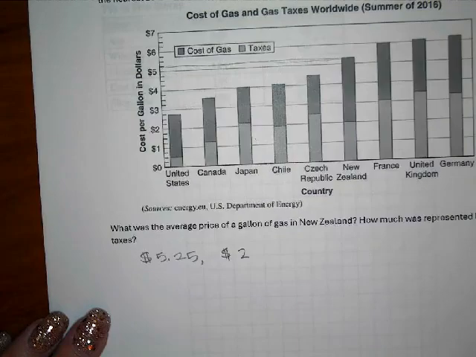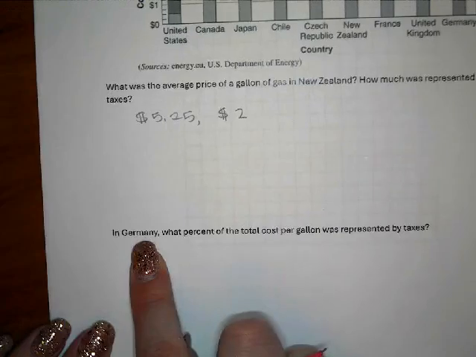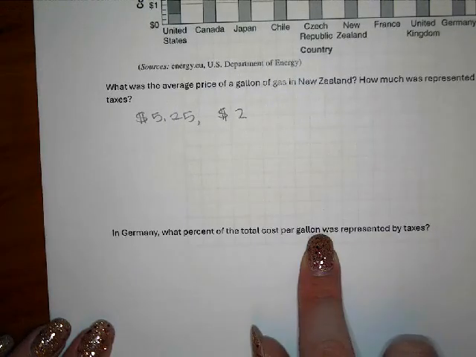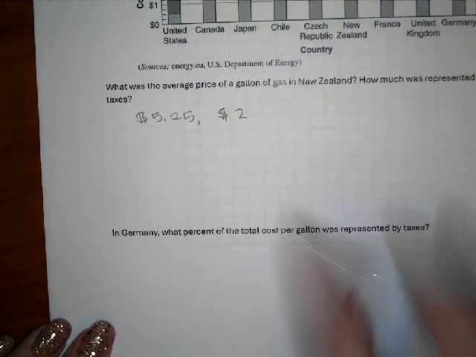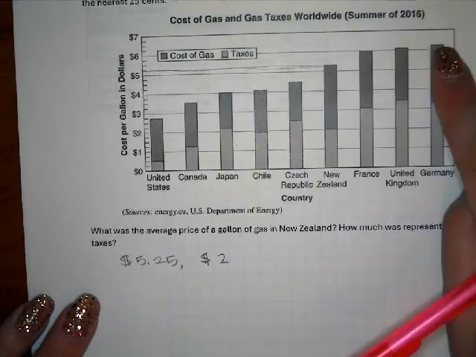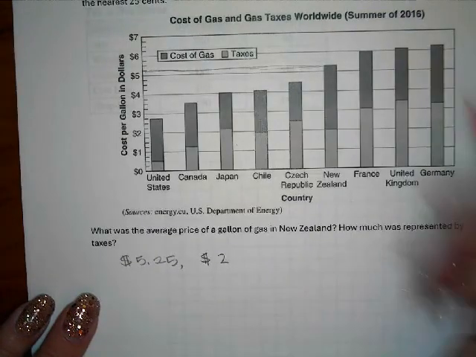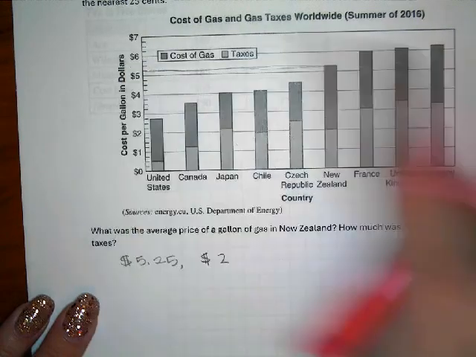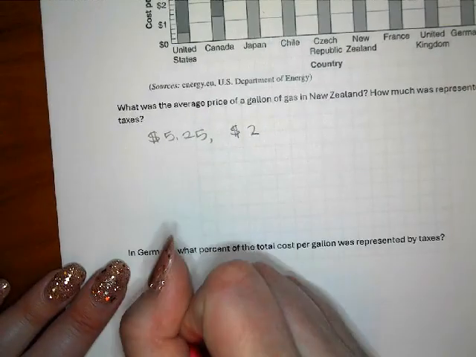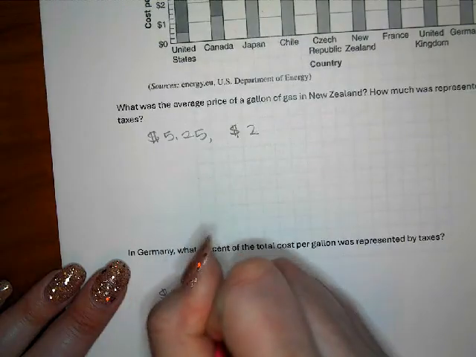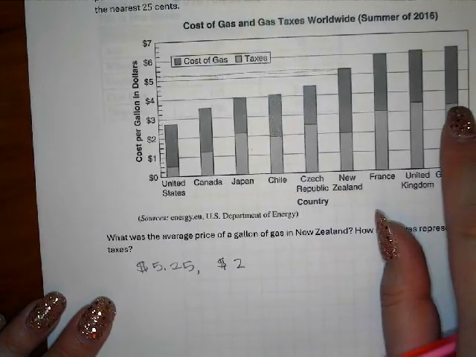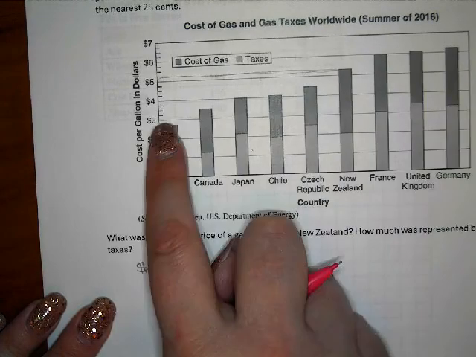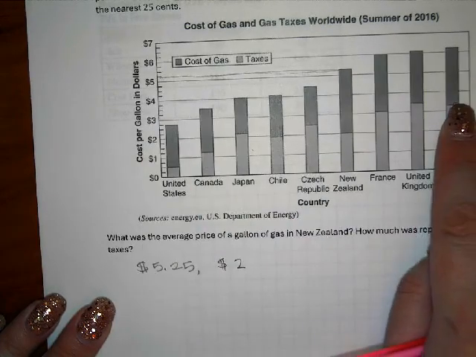In Germany, what percent of the total cost per gallon was represented by taxes? So in Germany, the entire cost of a gallon of gas is probably about $6.25. So $6.25 is the entire cost. And then the cost for taxes looks like it's about $3.25, maybe a little bit more than $3.25, maybe like $3.30.